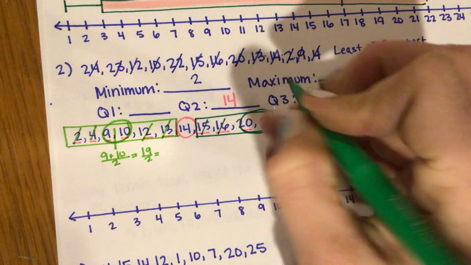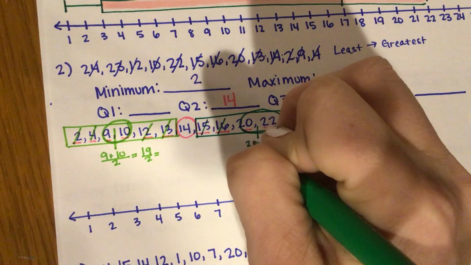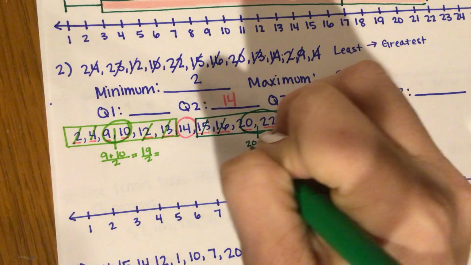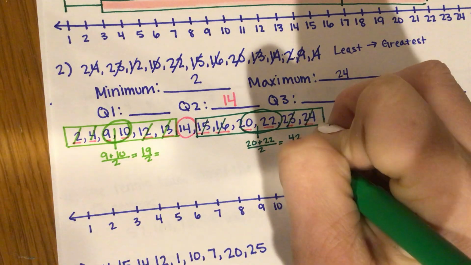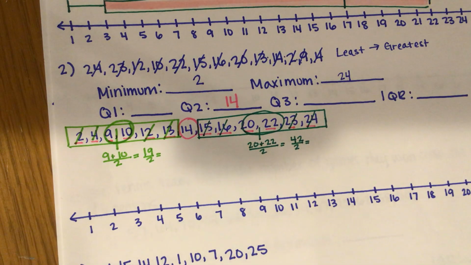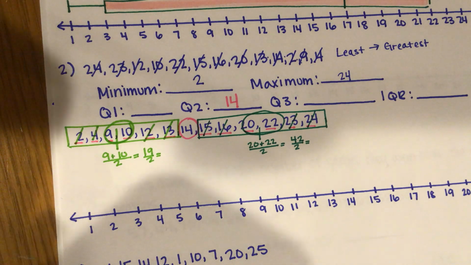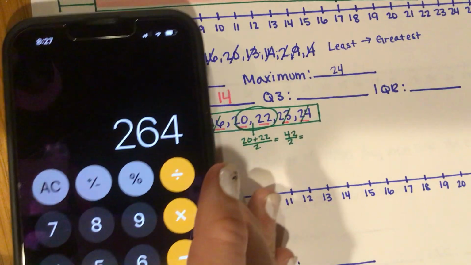I have 2 middle numbers. It equals 42 divided by 2. I am going to use a calculator.